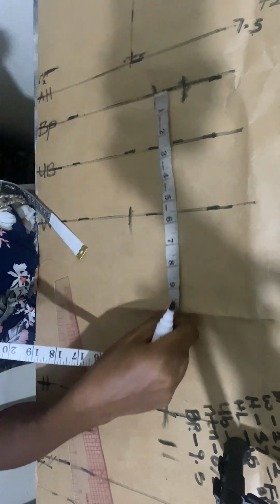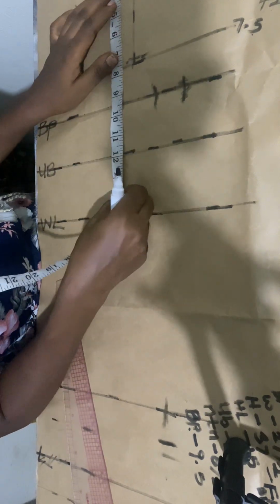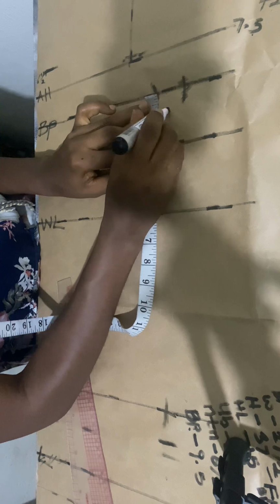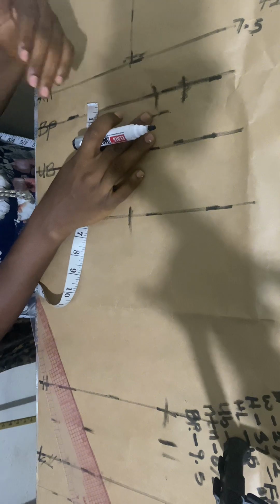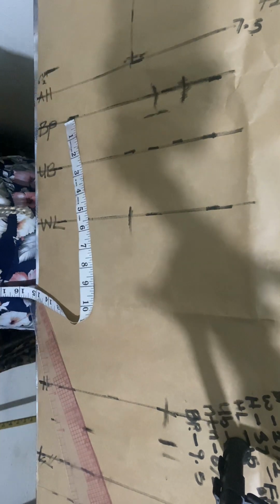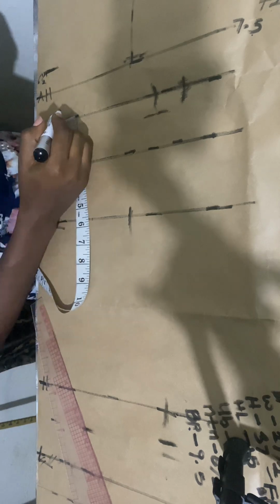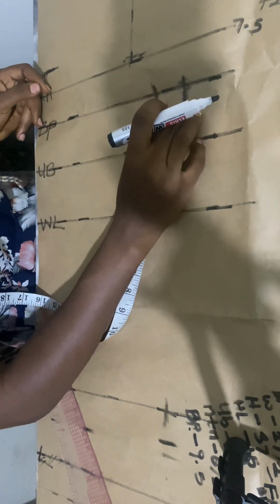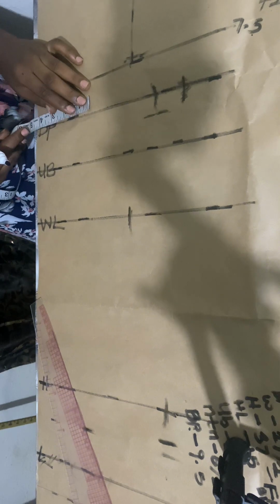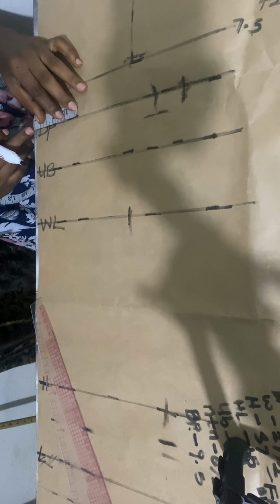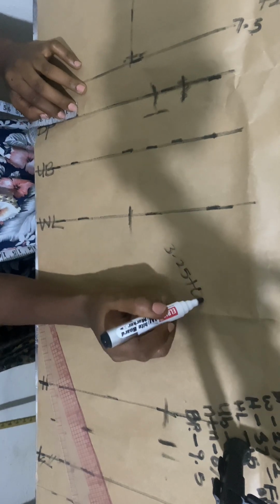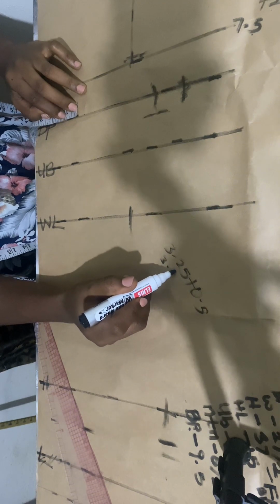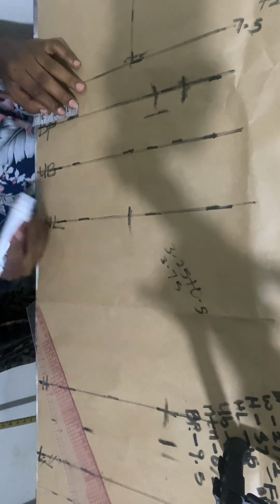what we are doing next is our bust point, which is 9.5. We go down by 1 inch. The reason is that the front part of a blouse or gown is always longer than the back, and this is the way we'll be able to eliminate it. We are giving it bust dart, and the nipple to nipple is 3.25 plus half inch, which is 3.75.